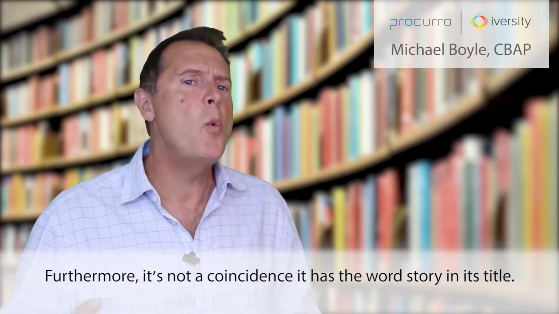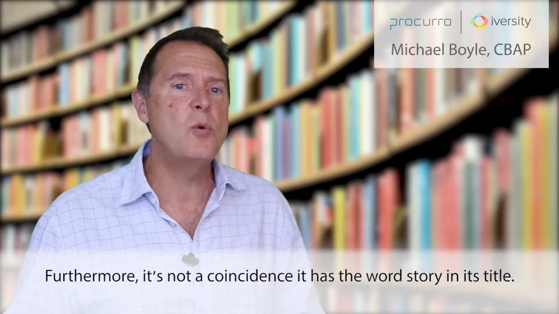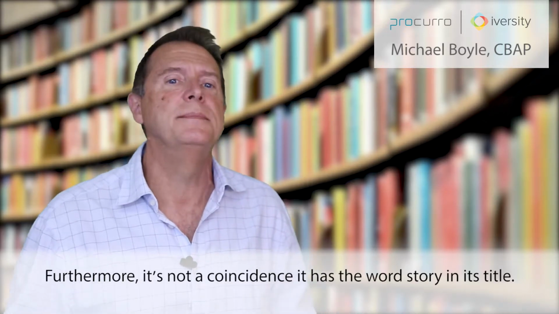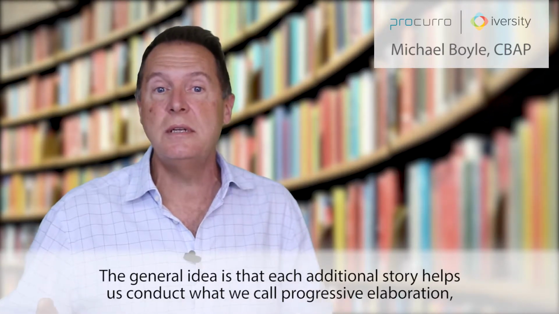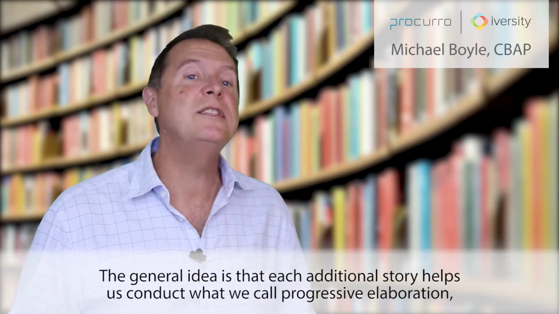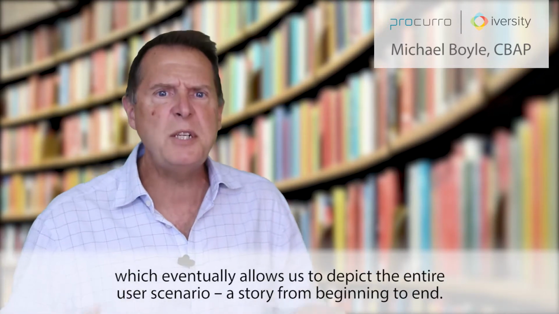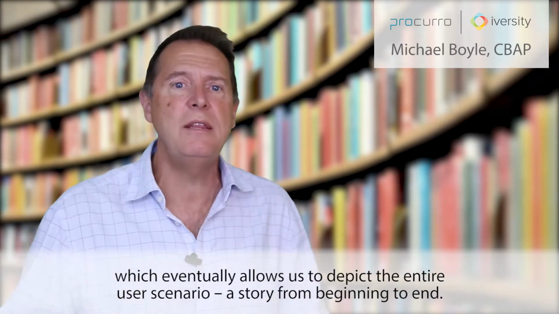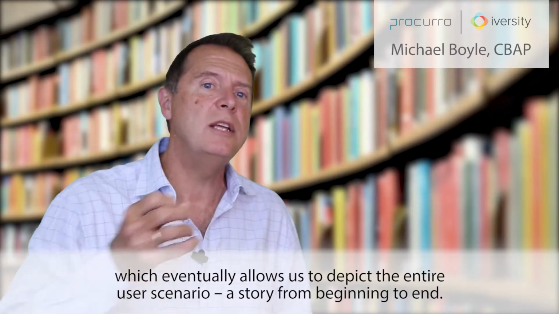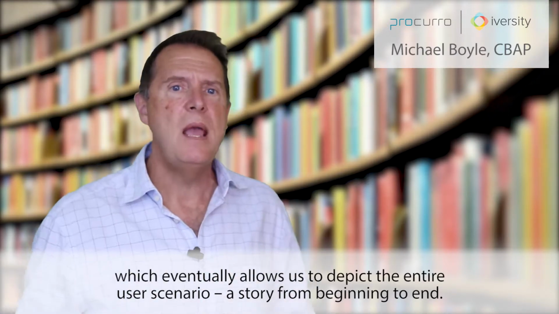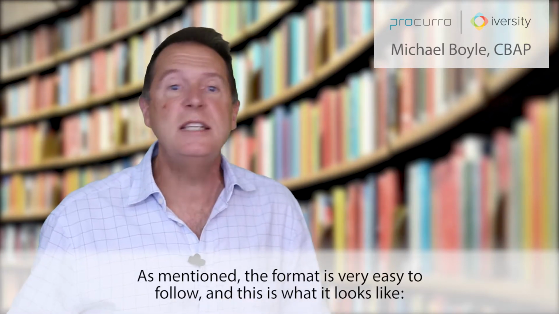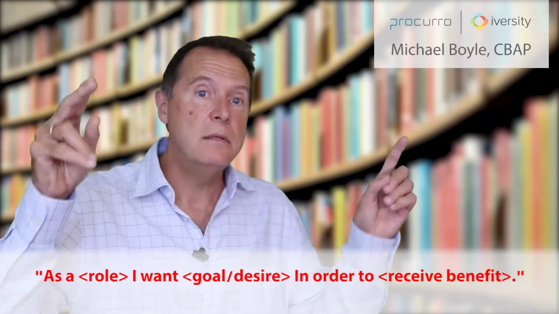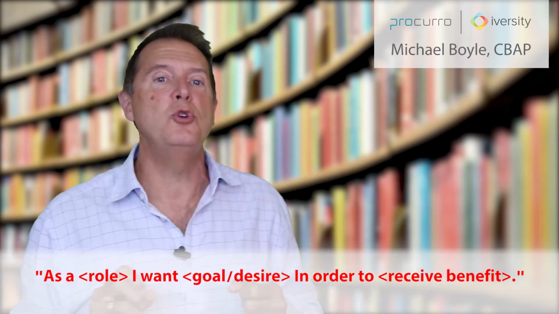Furthermore, it's not a coincidence it has the word story in the title. The general idea is that each additional story helps us conduct what we call progressive elaboration, which eventually allows us to depict the entire user scenario, a story from beginning to end. As mentioned, the format is very easy to follow, and this is what it looks like: As a, I want, in order to.